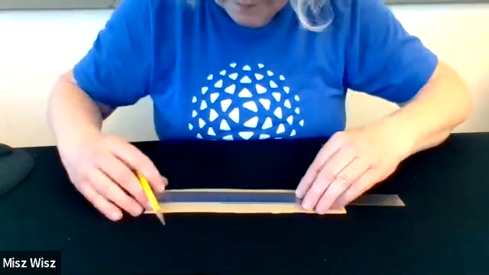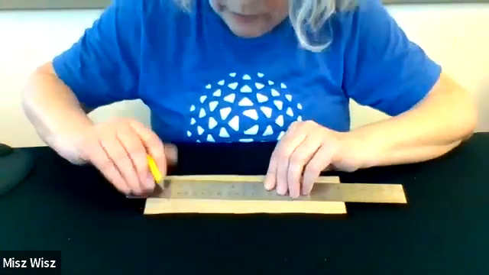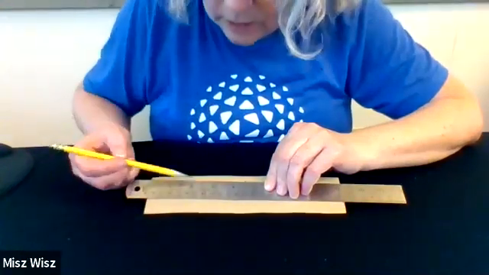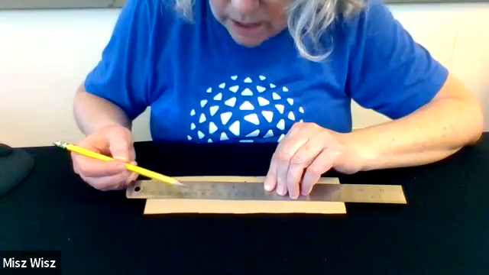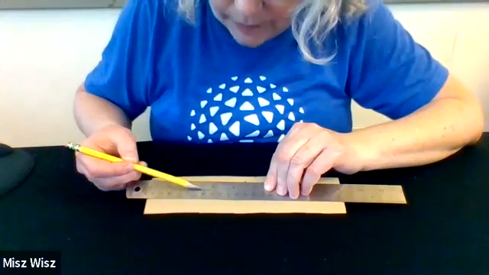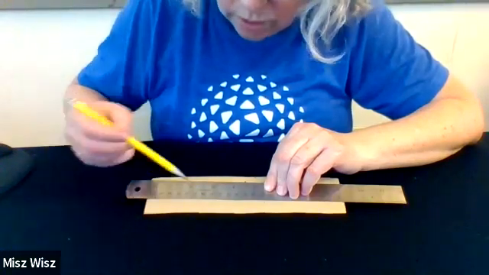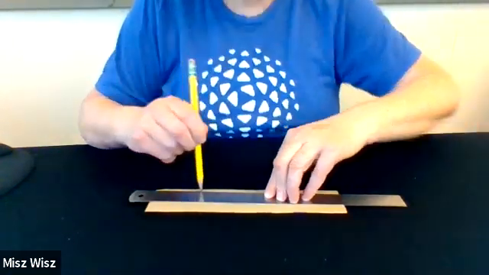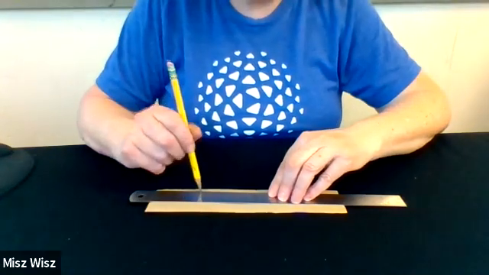So this is always a really tricky thing. We know it has to be less than a half because we had 4.5. So again, your ruler has all these little lines. You can see the big long one that makes the half. So there's this little shorter one right there. That's called the quarter.